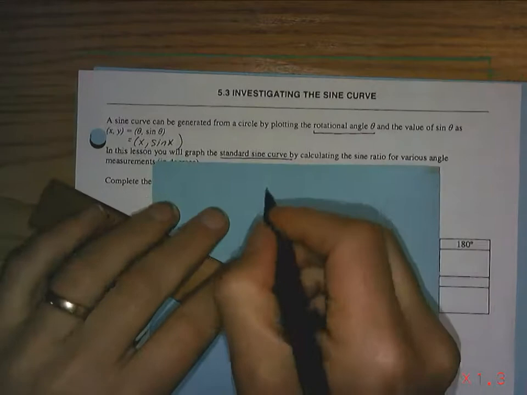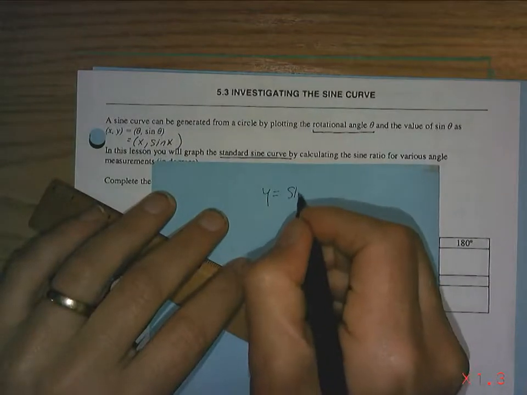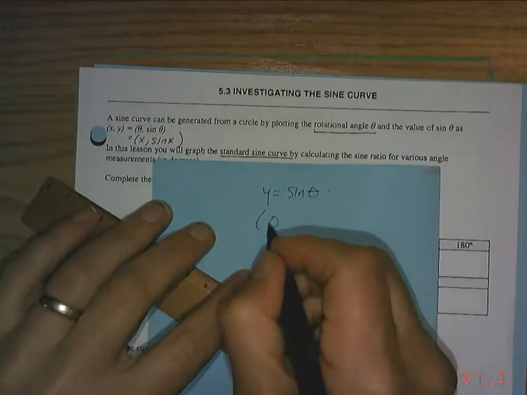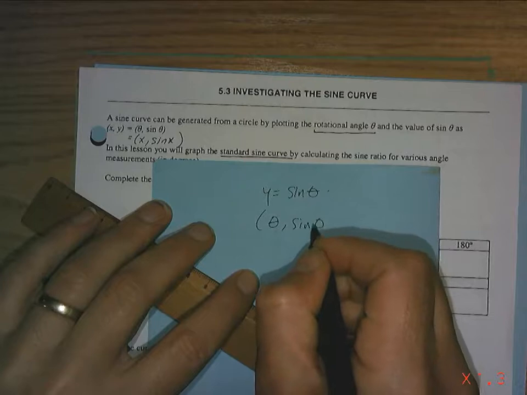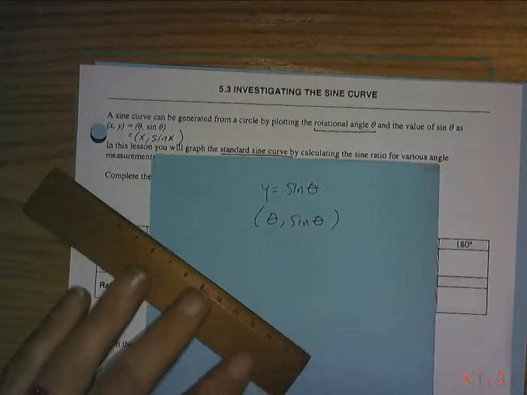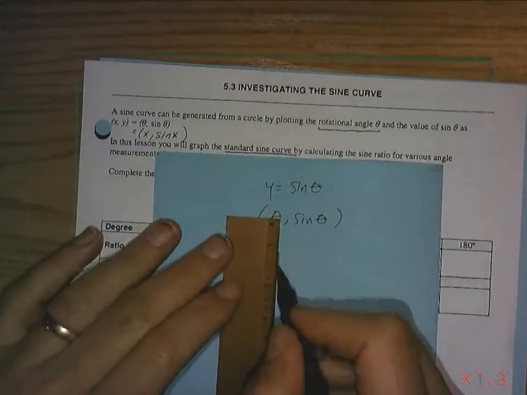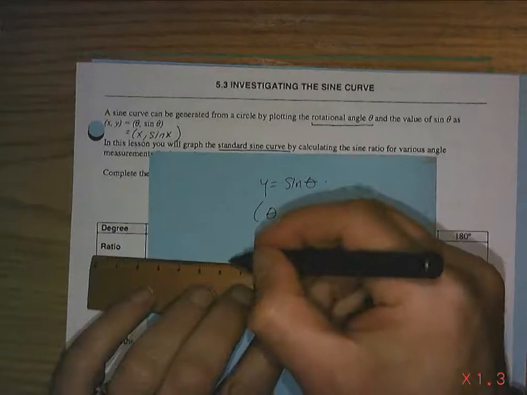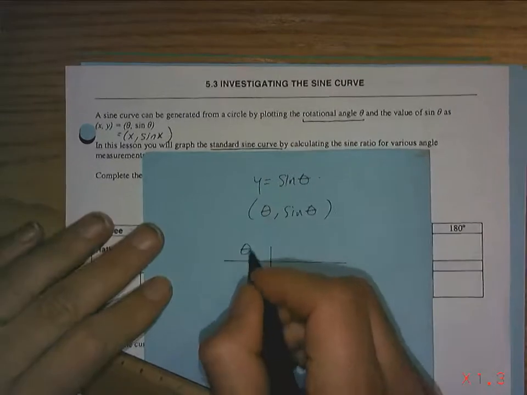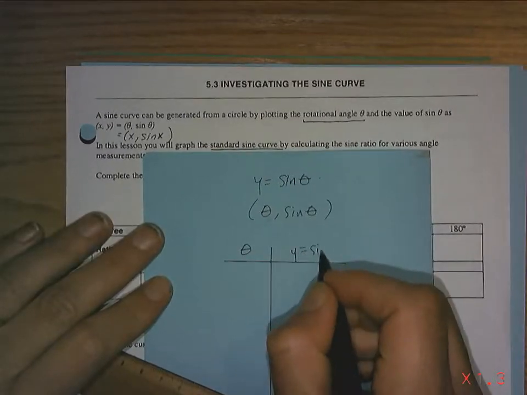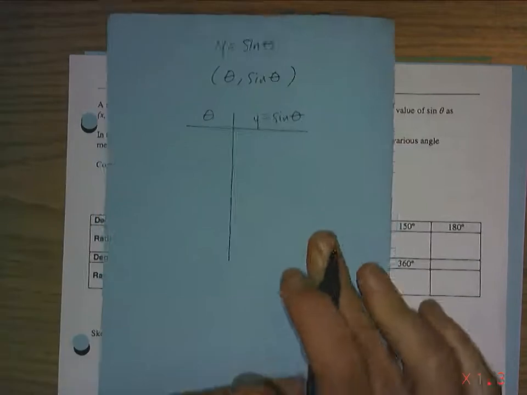We're looking at y equals sine theta. So we want to plot all the points, theta comma sine theta. And instead of going this way with theta, y equals sine theta, we're going to go this way.